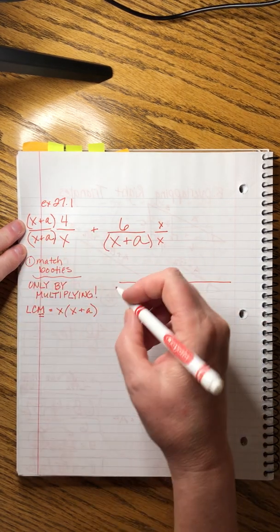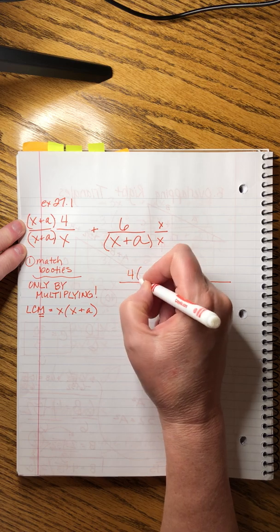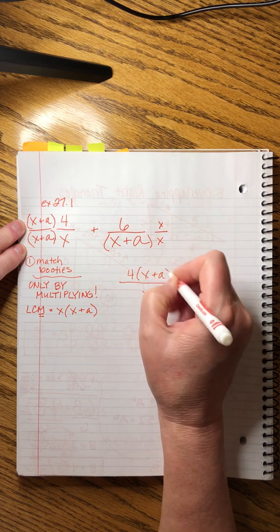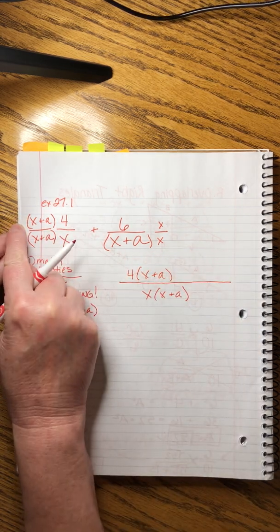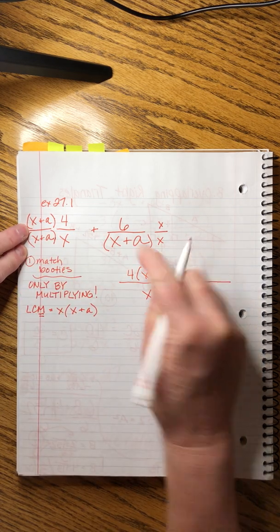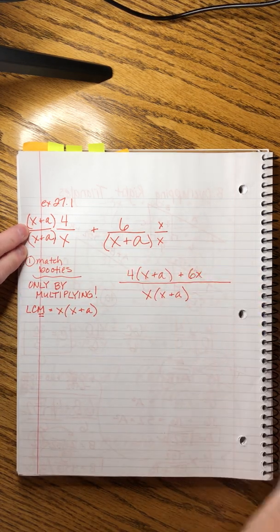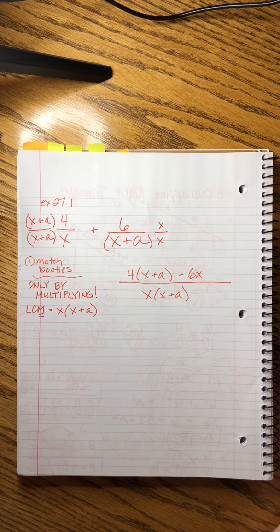And here's the first way I would write it. I would write it 4 times the quantity x plus a, and you can see what I did was I just brought the 4 over to this side, plus 6x. Now, in some problems that would be fine. In this one it wouldn't be the end of the world if you presented that as an answer.